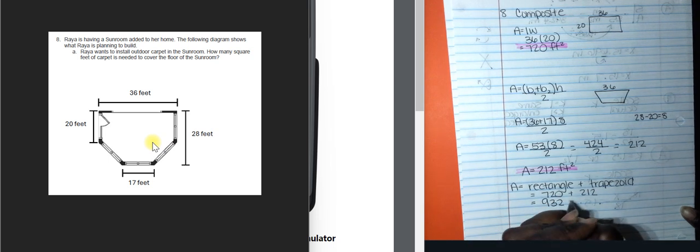So now I have the area of the rectangle. I also have the area of the trapezoid. So what do we do now? We're going to just bring them back together, or compose it. So the area of this composite is going to be the sum of the rectangular shape and the trapezoid. Our rectangle was 720 plus the area of the trapezoid was 212. So we are left with 932. What? Feet. What kind of feet? Squared. So that is the answer for number 8.